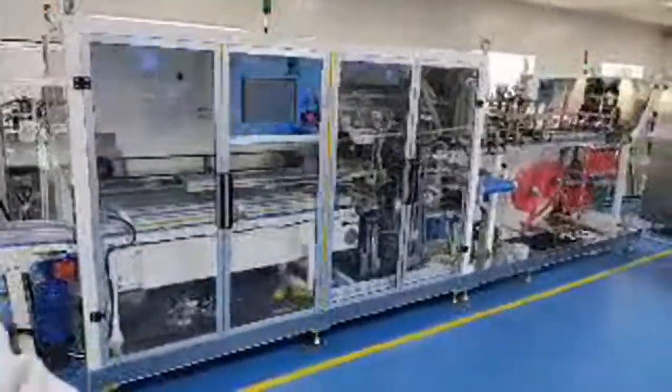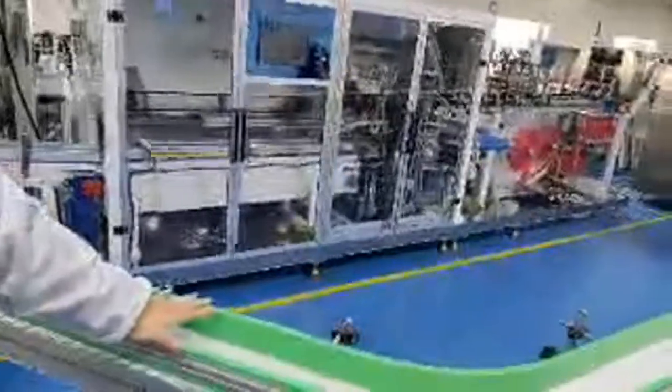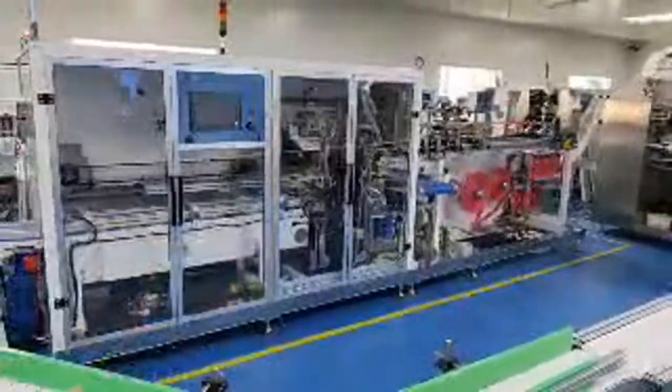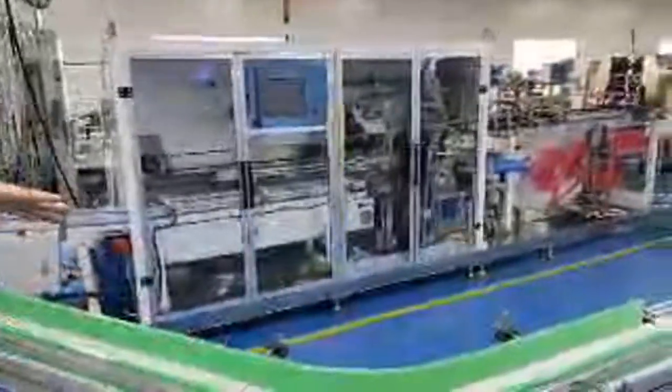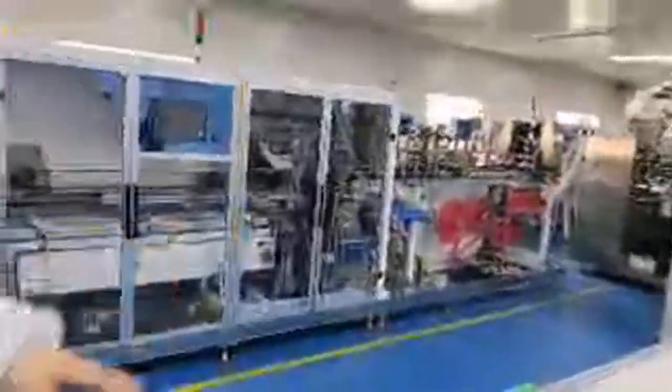So for this line, it is used to produce wet wipes with a specification of 5 to 30 pieces per bag, and it can also be folded into an N-type or Z-type and with a cross-folding tab. And we can see for the other line, this machine can be used to produce a different kind of product. It's just the mini wet wipes.